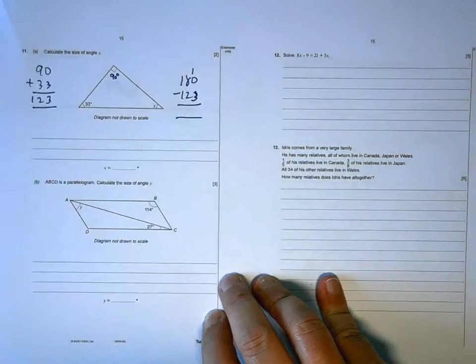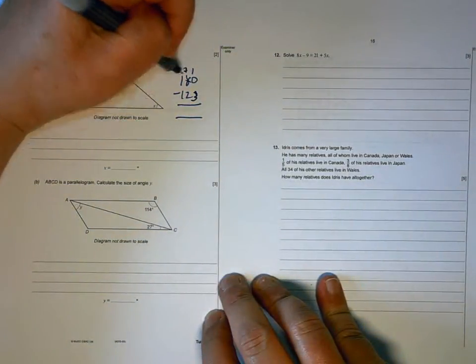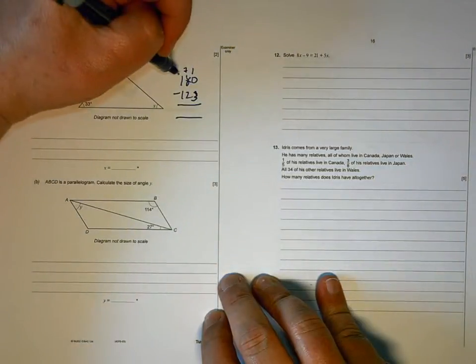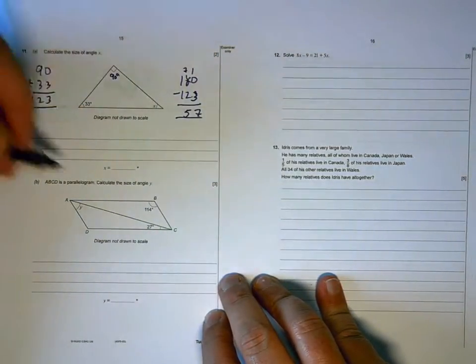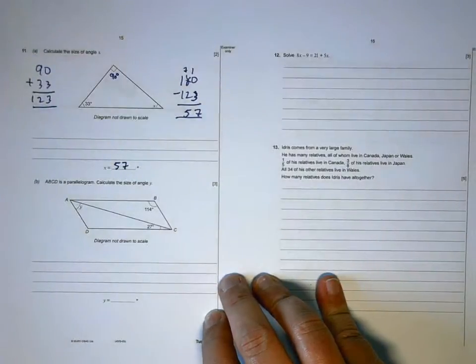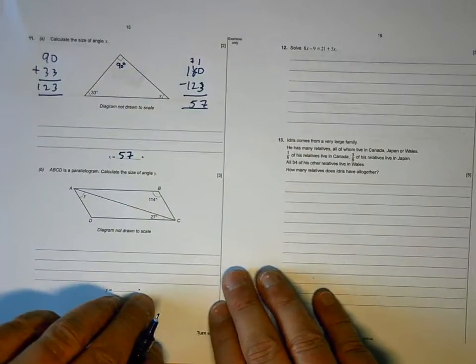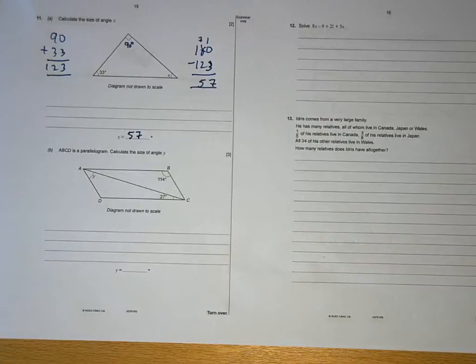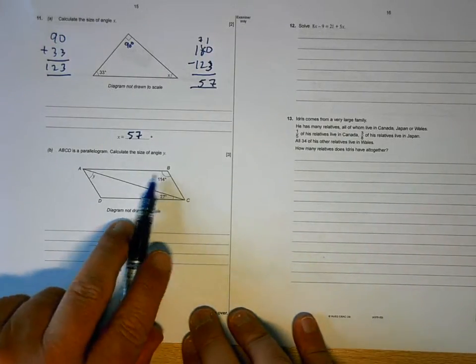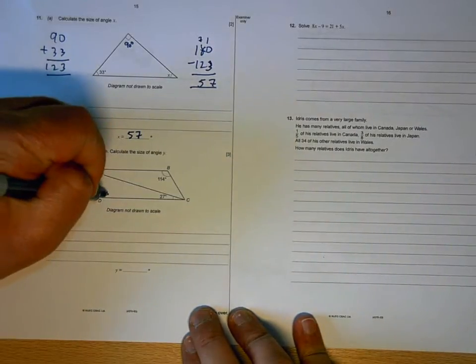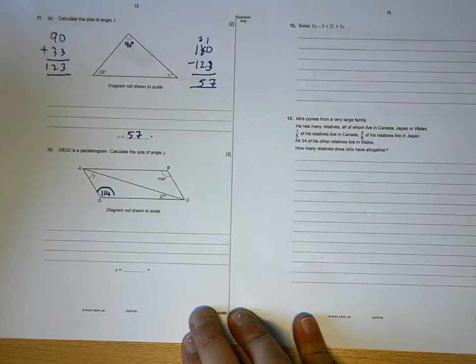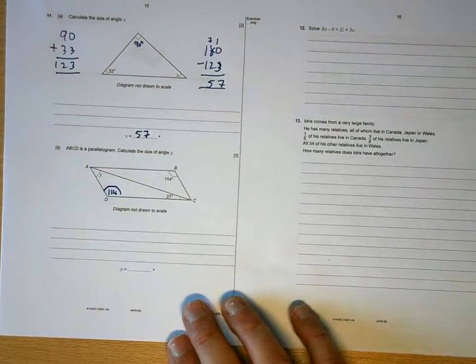You can't take 3 from 0, so you have to borrow from the next column, so that becomes a 7. 2 from 7 is 5, so 57 degrees for that one. Okay, then we've got a parallelogram. Now what you need to know in a parallelogram is that the opposite angles are equal, so that one and that one are the same. So by marking that in, I'm showing that I know that.